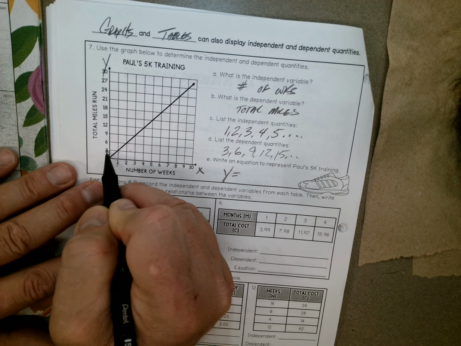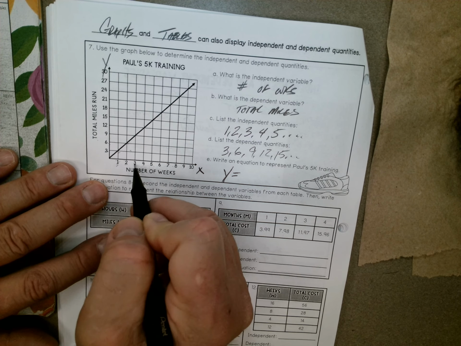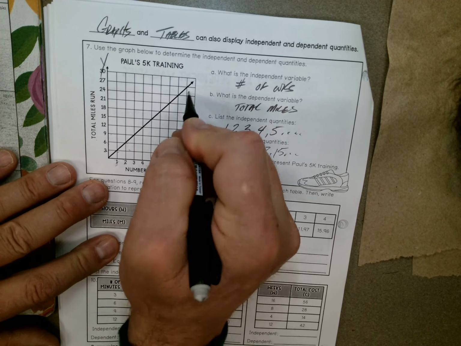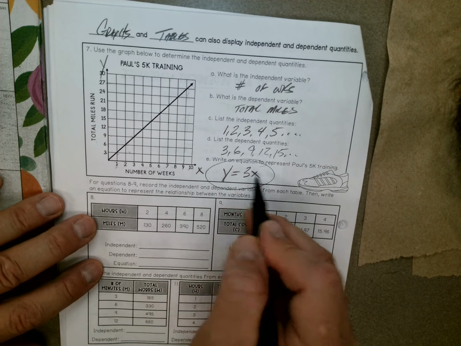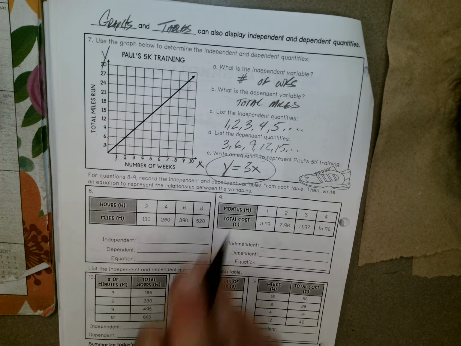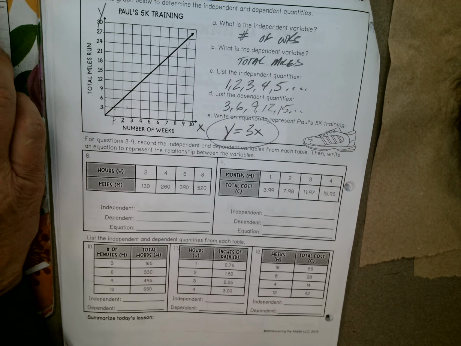1 times 3 is 3. 2 times 3 is 6. 3 times 3 is 9. So it looks like Y is going to equal 3X. Any number times 3, 3 times 9 should be 27, and there it is. So that's going to be our equation, our rule, okay? And that takes some time and some practice. So we deciphered that from our graph and our display, all right?